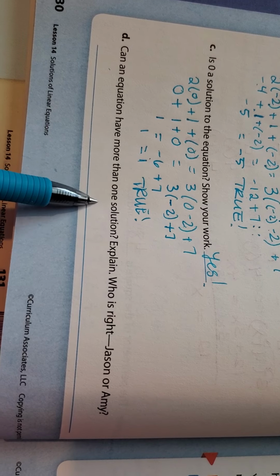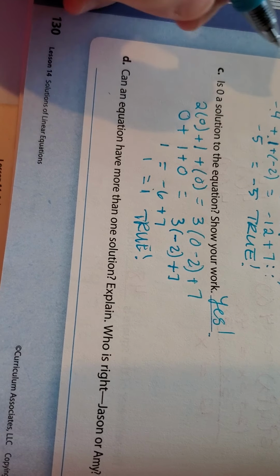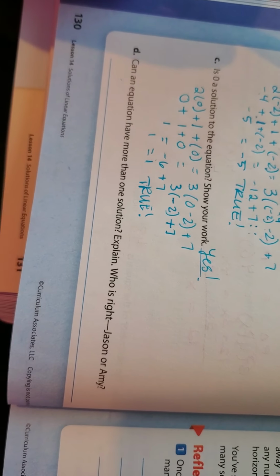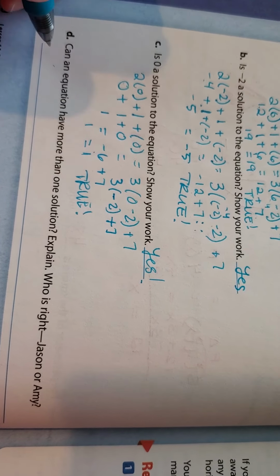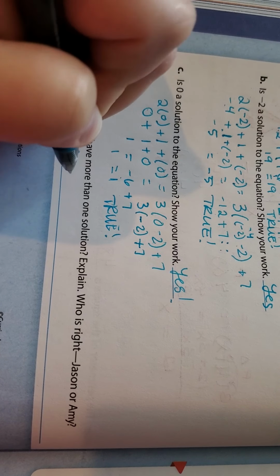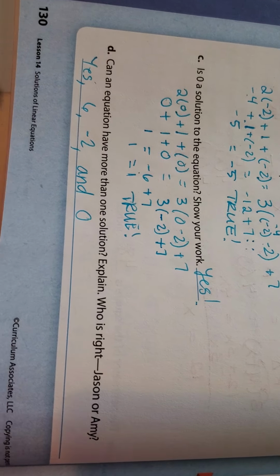Can an equation have more than one solution? Explain. Who is right, Jason or Amy? Well, Amy is right because we tried 6, negative 2, and 0, and we got a true statement every time. So yes, 6, negative 2, and 0 are all solutions to Amy's equation.